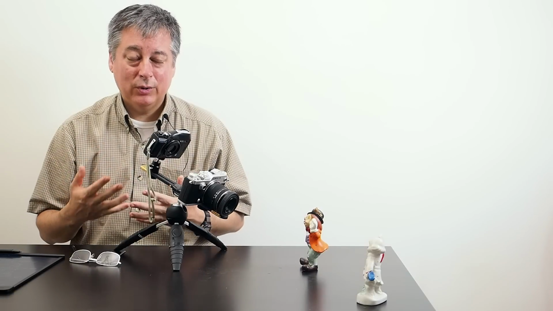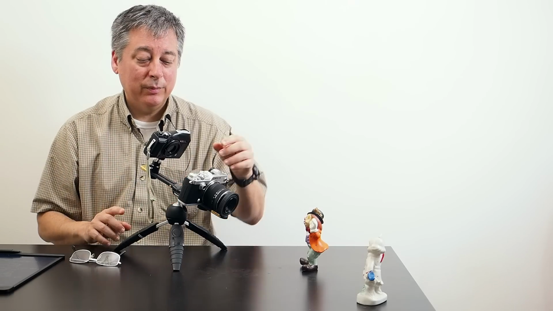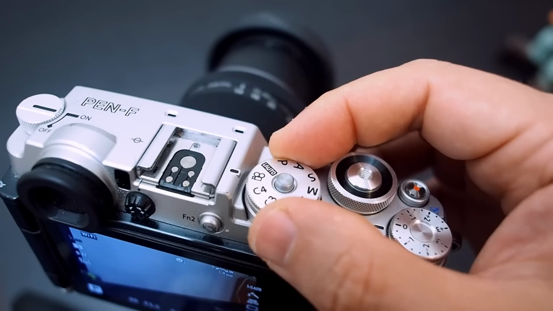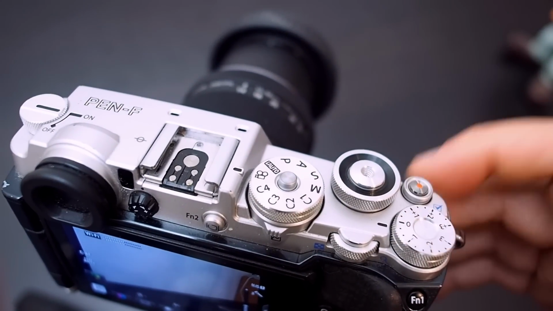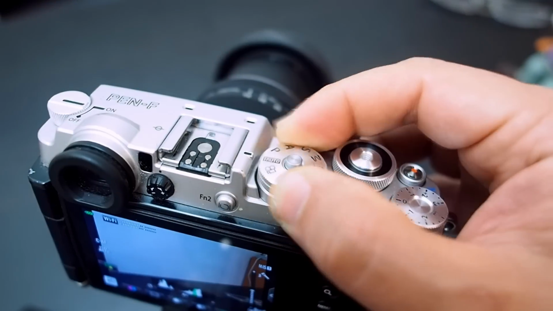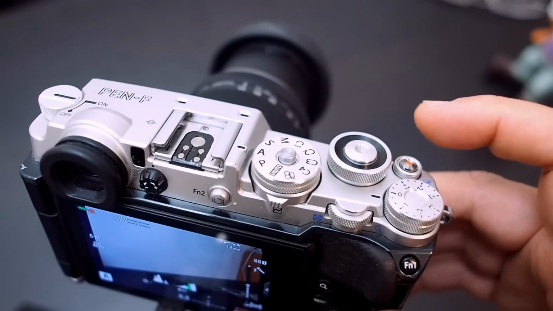Now there's a few ways to record video on your camera, but essentially there's two. One is you just move the mode dial into the movie mode and then you hit the record button and the camera will start to record video. The other way is while you're taking pictures, say you're in a photo mode like aperture priority or shutter priority, you can hit the record button and the camera will just record video.